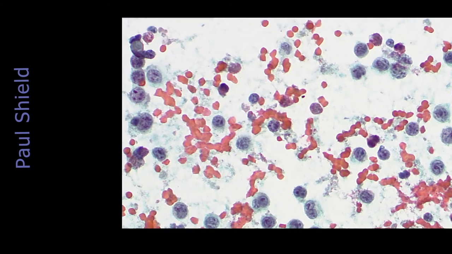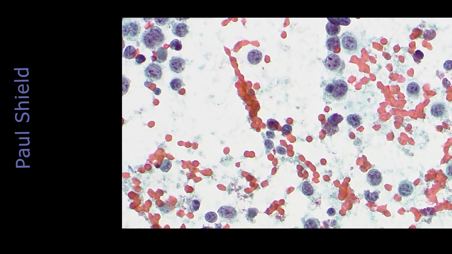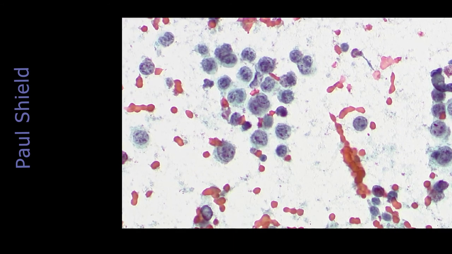Chromatin's a bit coarse, and I think there are small multiple nucleoli present in some of the cells at least. But certainly no aggregates of cells, no cytoplasmic vacuolation.